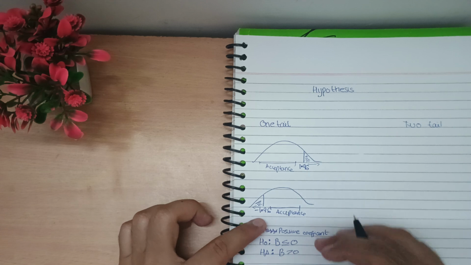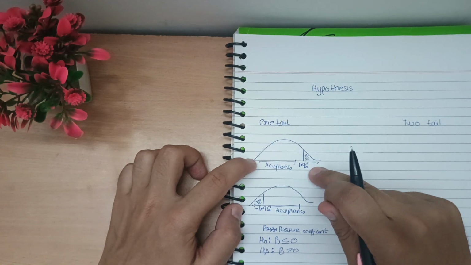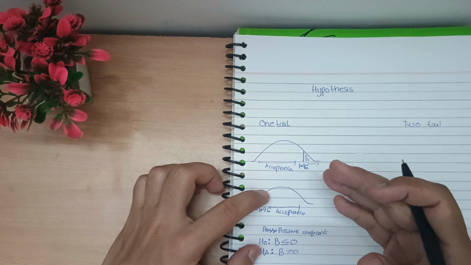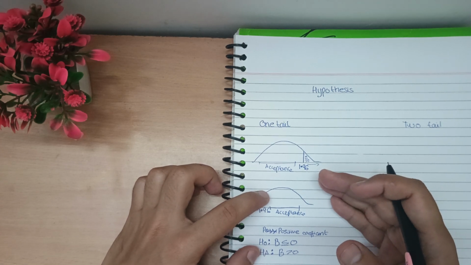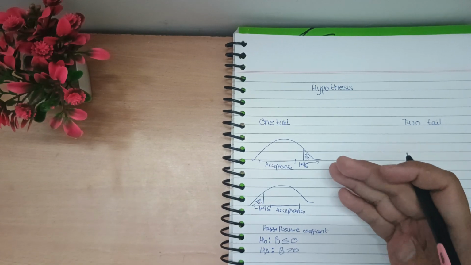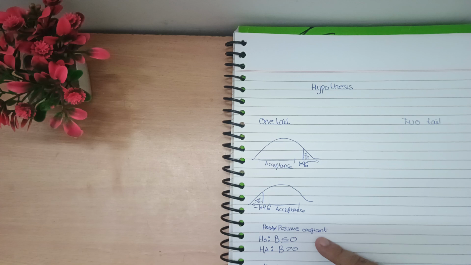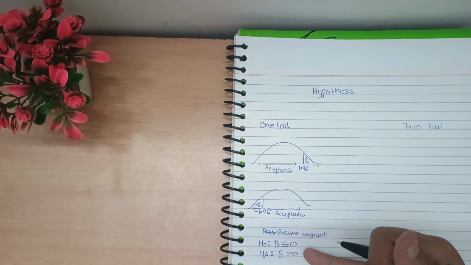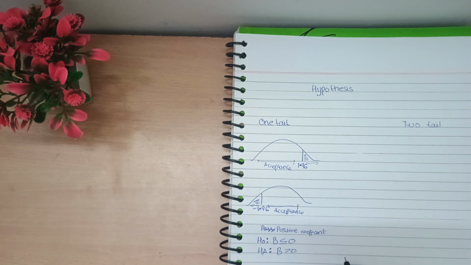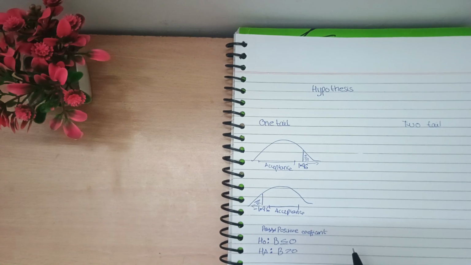For this one, since the critical value was positive, the t value that we find, which I will teach you ahead, but just understand, if it is a positive coefficient, we will find using this formula. If it is a negative coefficient, we will find using this one.